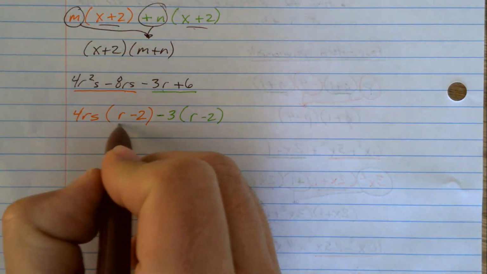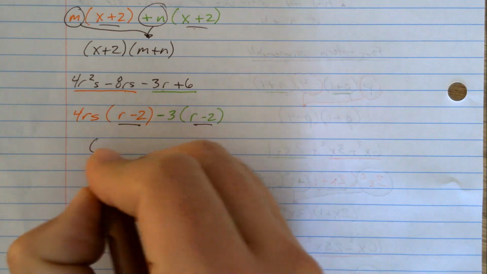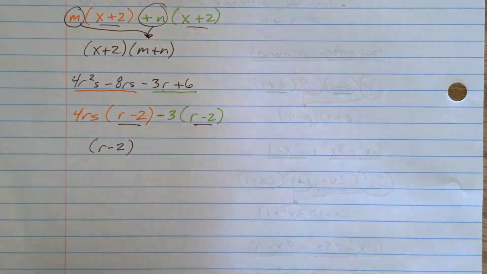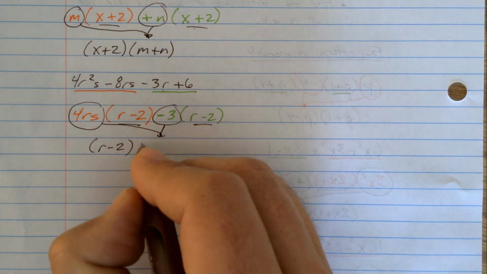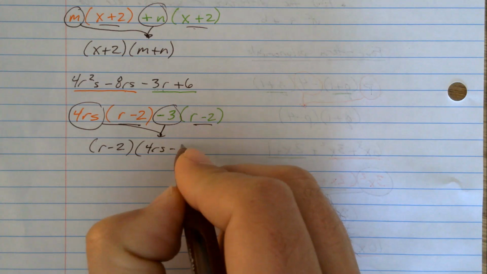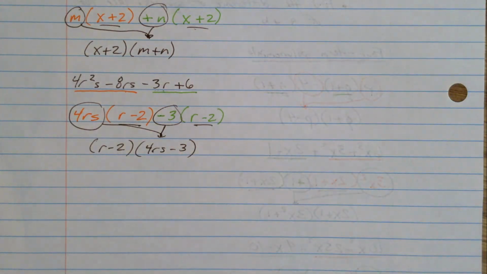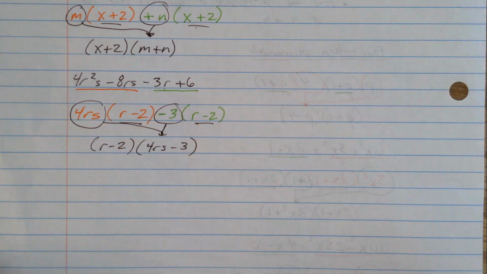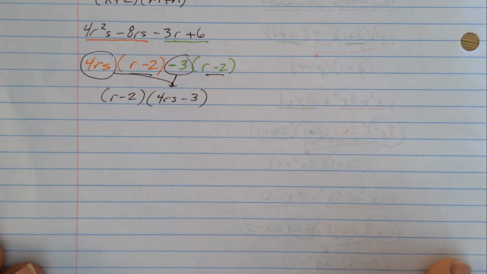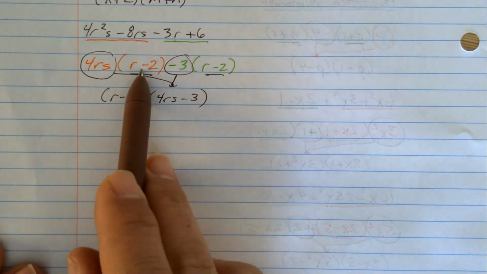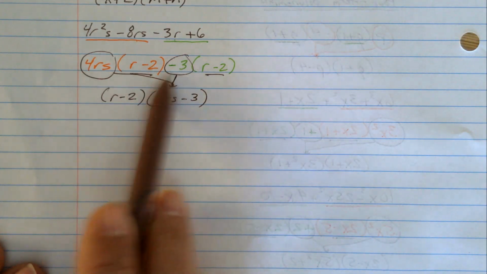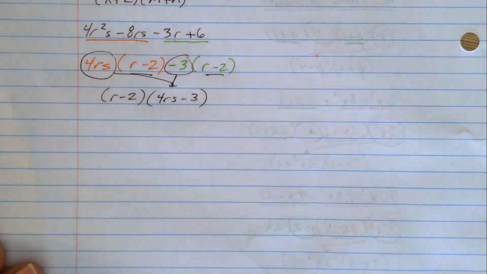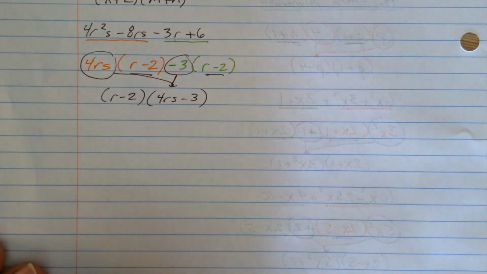And so that makes the 2 terms inside the parentheses the same, r minus 2, and I take my 2 outside terms. So 4rs minus 3, they form the second parenthesis there. So on all of these, the term inside the parentheses must be the same. The 2 on the outside must form the second set of parentheses there.